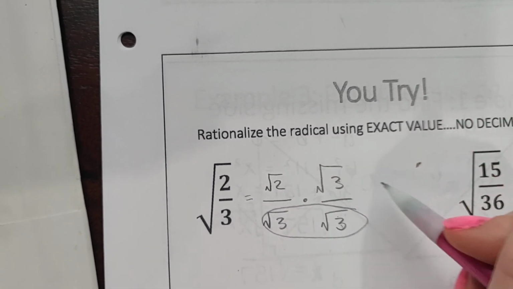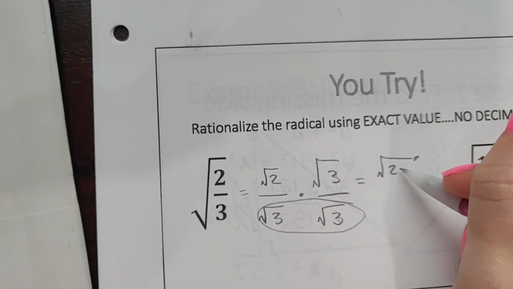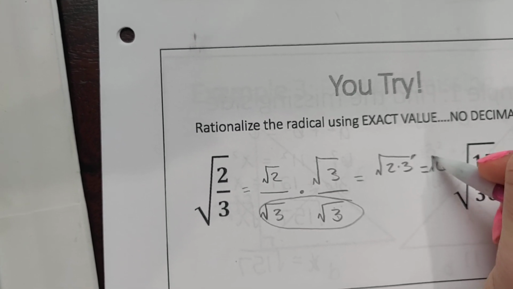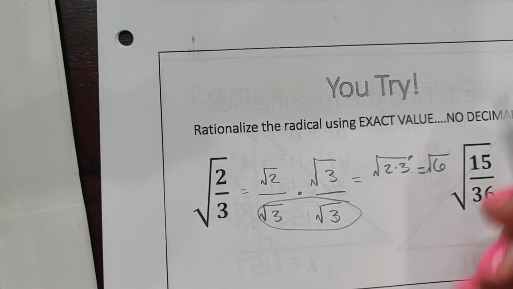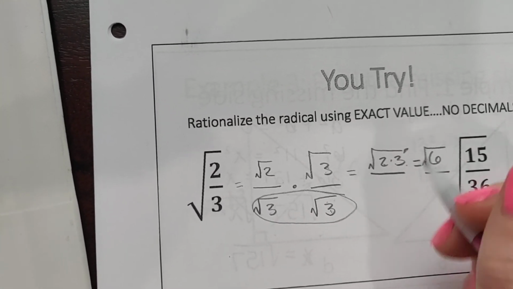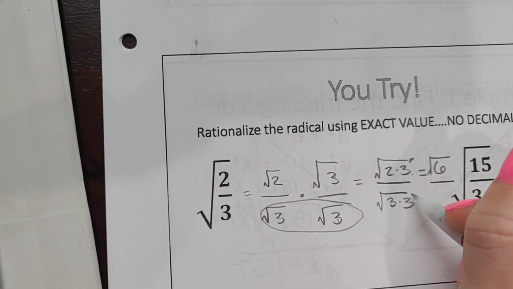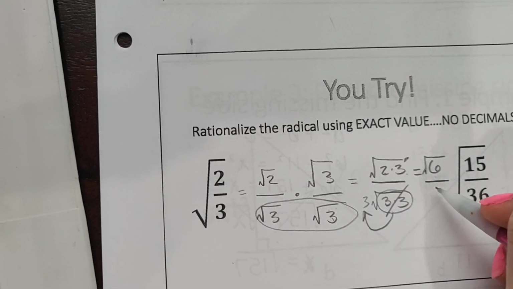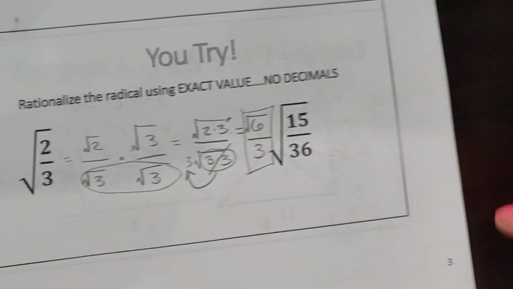So if I have the top, now I have the square root of 2 times 3. That just happens to equal 6, and 6 does not reduce further than 2 times 3, so I can just leave it as the square root of 6 over the square root of 3 times 3, two numbers that are the same, cancel out and move to the front. So now I'm just left with a 3, and there's my final answer.